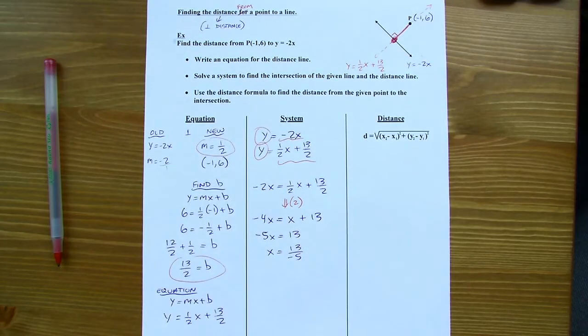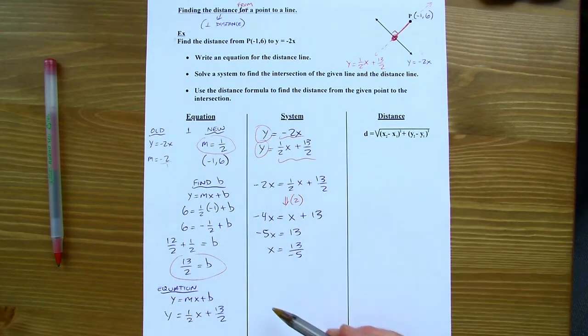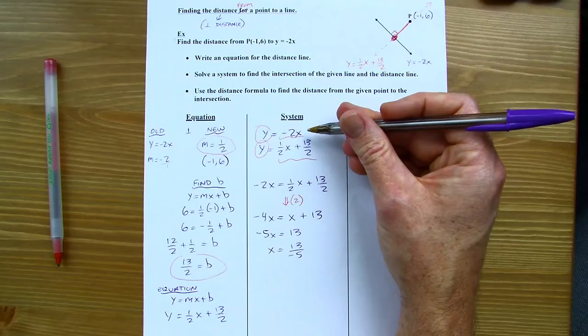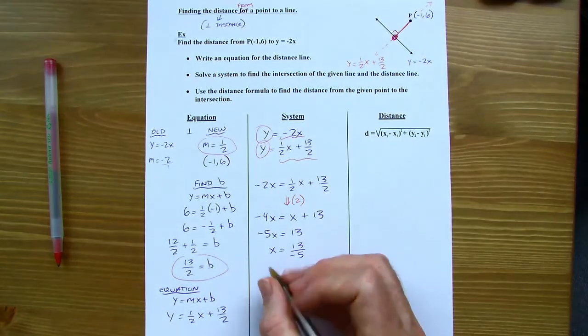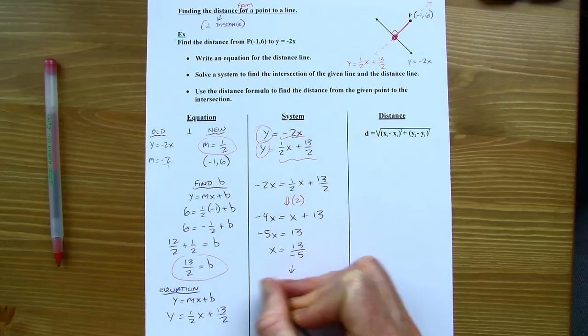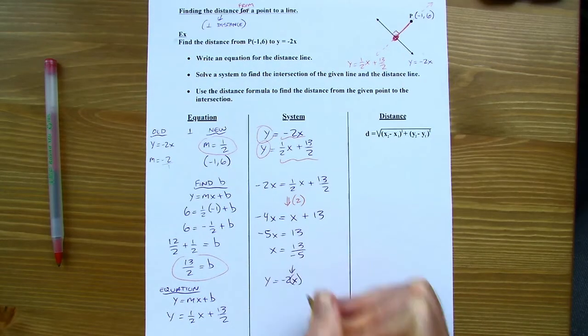Okay, but I'm not finished here yet. Because I still need to find the y that goes with this. And what I can do now is go back to one of my original equations. I could use either one, but I'd much rather use that first one. It's just simpler, right? So now I'm going to take this and substitute it into y equals -2x. I'm going to put it in for the x, right?